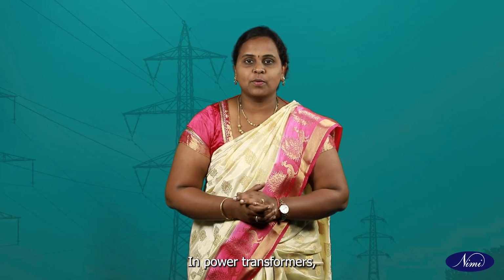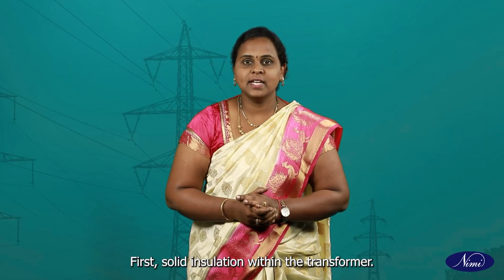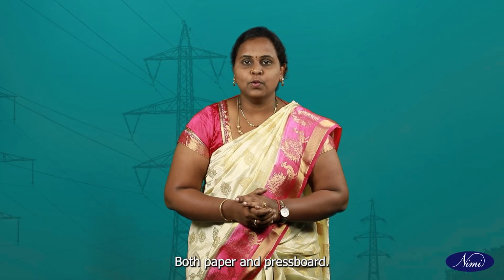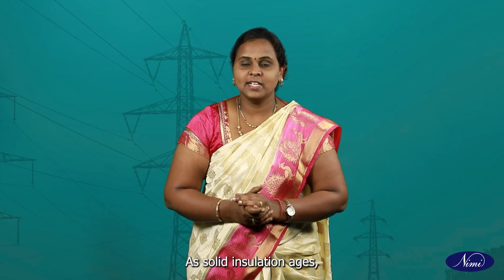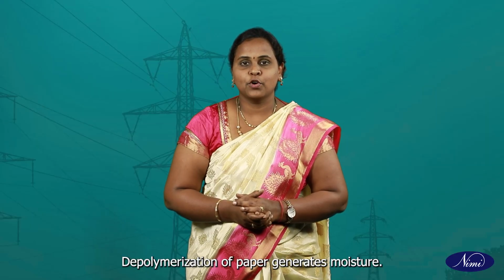In power transformers, moisture comes from several different sources. First, solid insulation within the transformer, both paper and pressboard. As solid insulation ages, depolymerization of paper generates moisture.